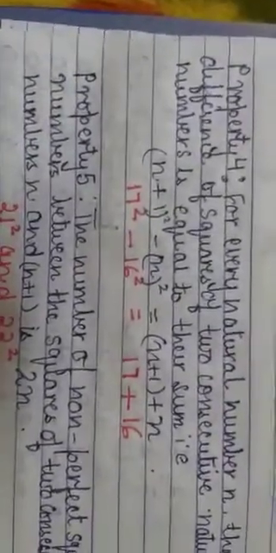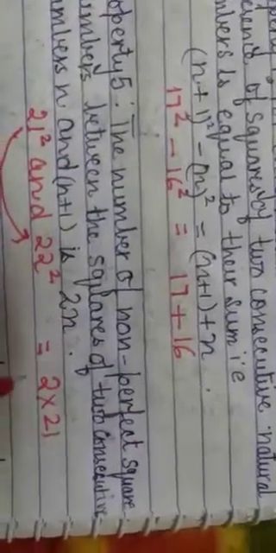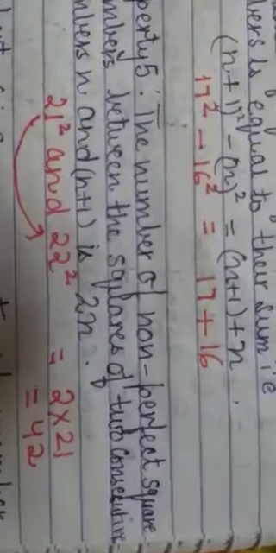And how many numbers are in between them? 2n. So what is n here? n here is 21. So the number of numbers between 21 whole square and 22 whole square will be equal to 2 into 21, that will be equal to 42. Is it clear to you? Any number you take. Have you understood? But there should be two consecutive numbers.